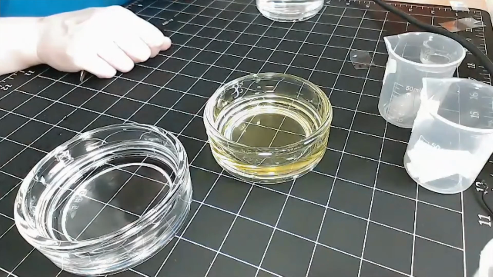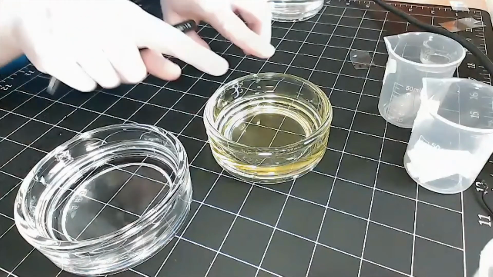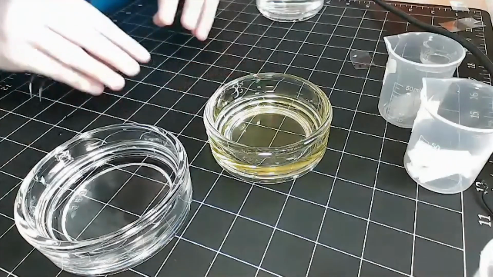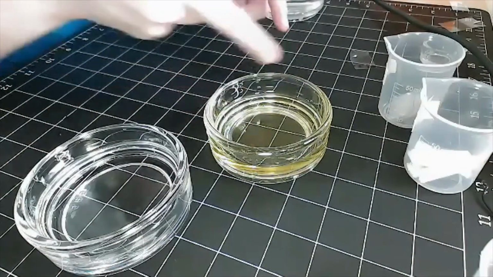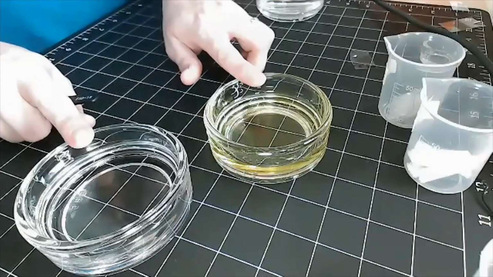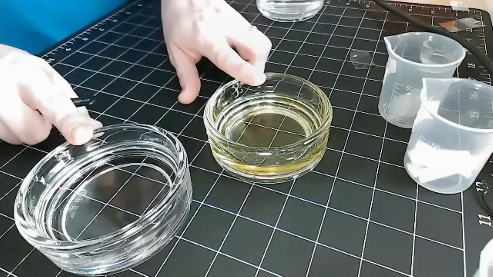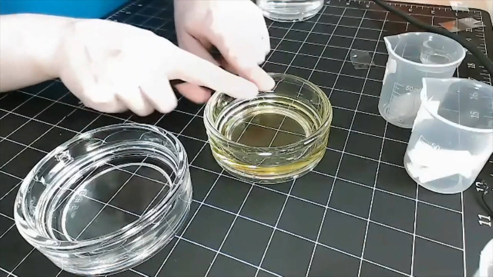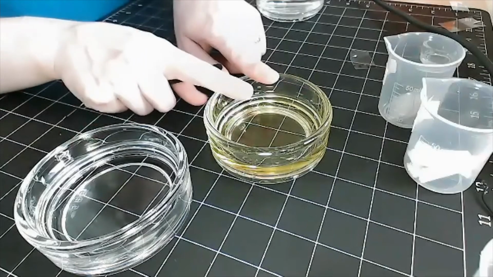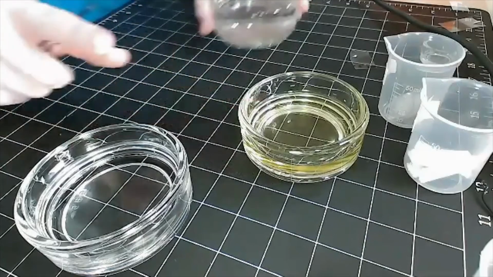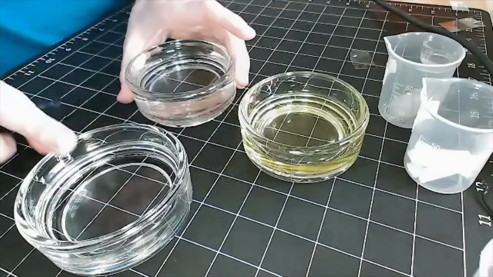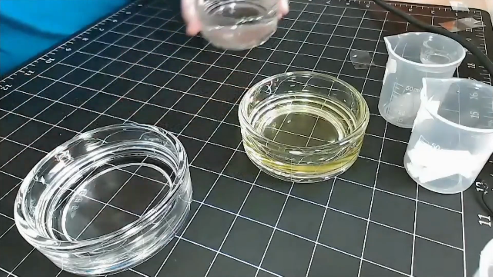Yeah, I would agree with you. The oil is denser. That means there's more molecules, more stuff in it per area, right? So this is about the same amount of both liquids, but this one has more of its molecules in there. So this is denser. Oil is more dense than water, and alcohol is less dense.